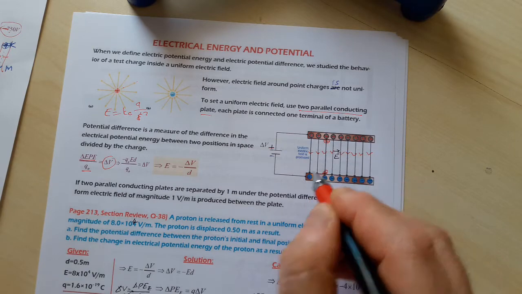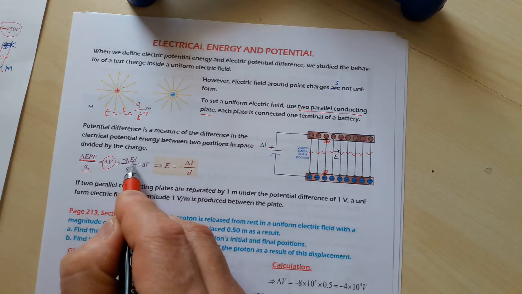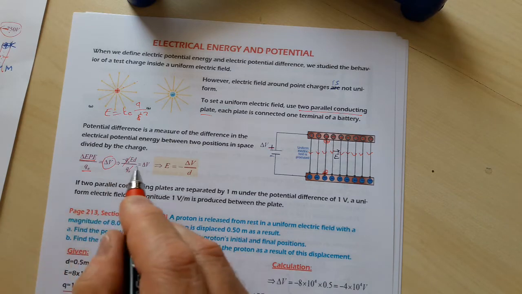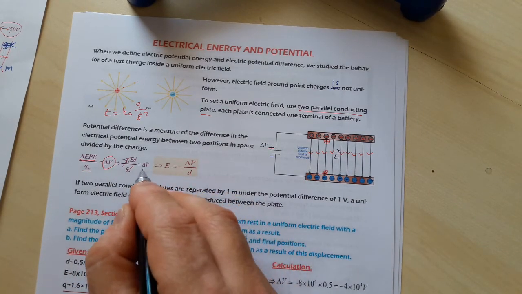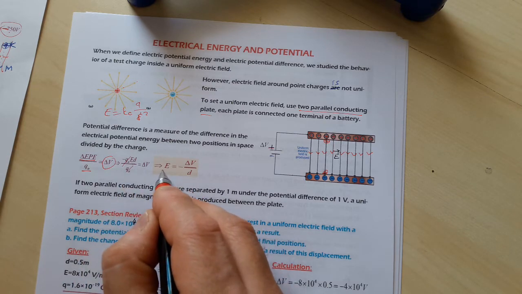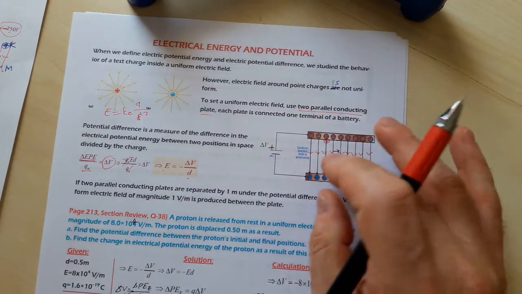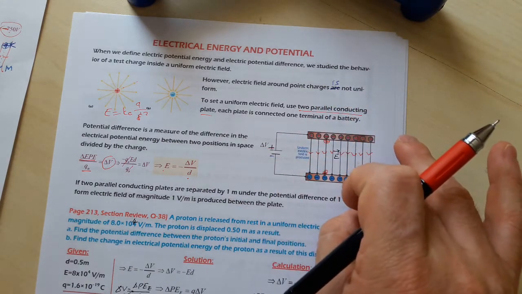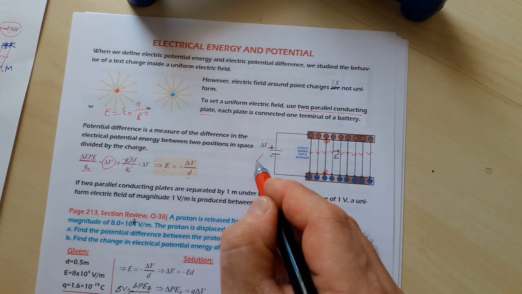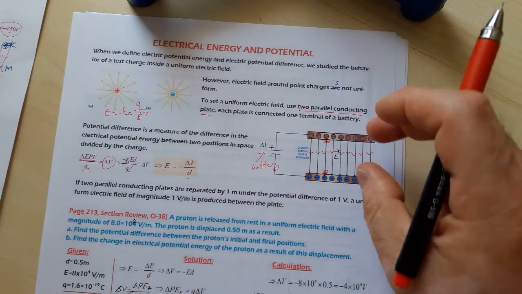We know that if a charge moves in a uniform electric field, its electric potential energy changes by negative q0 E d. If we divide this negative q0 E d by q0, these two q0s simplify, and you get the equation for the electric field. Getting the other side as a division, the electric field becomes delta V over d, which means the uniform electric field between two parallel plates can be calculated by the equation delta V over d. What is delta V? The battery connected across the terminals of the parallel plates.